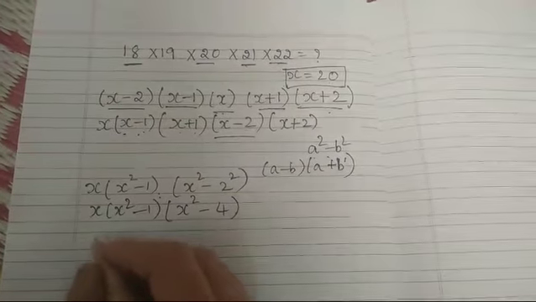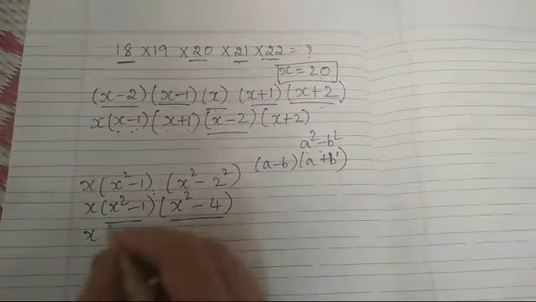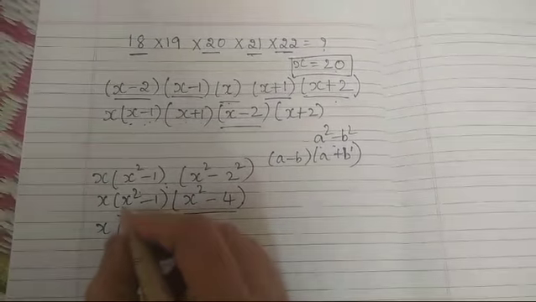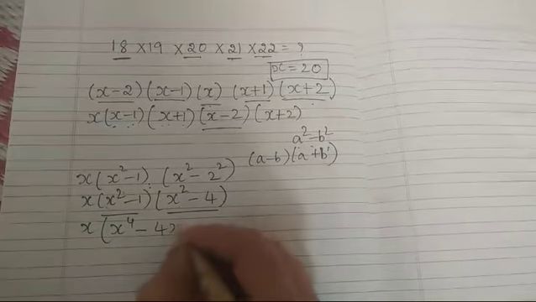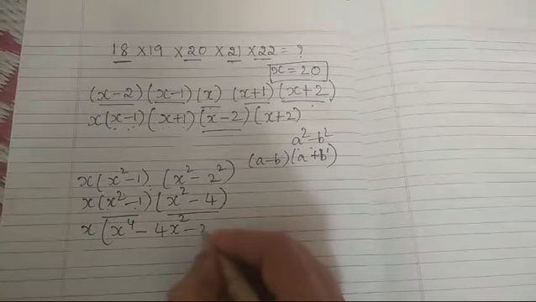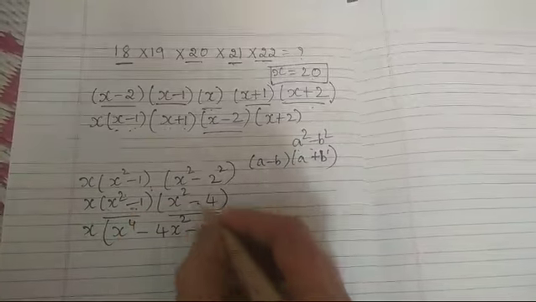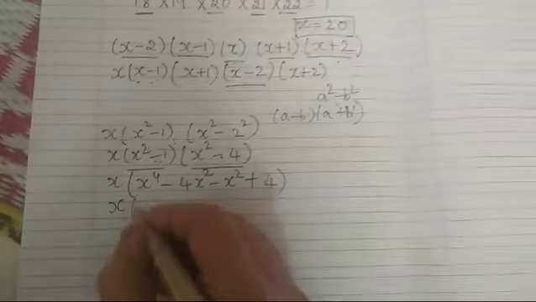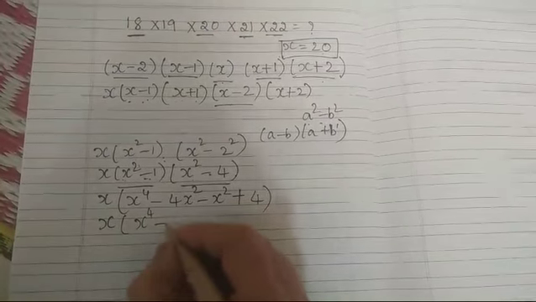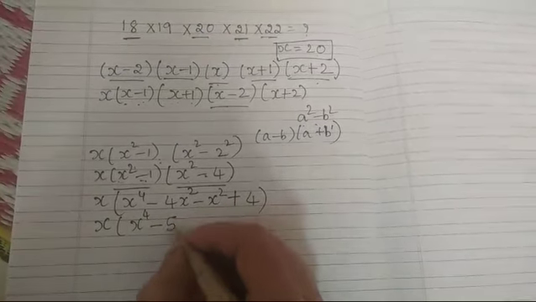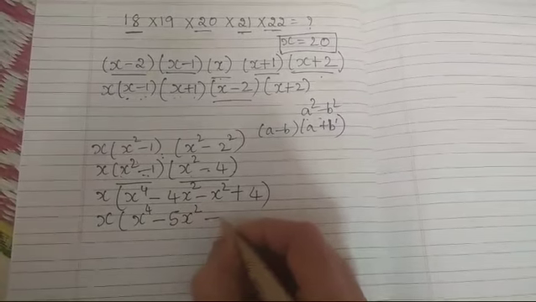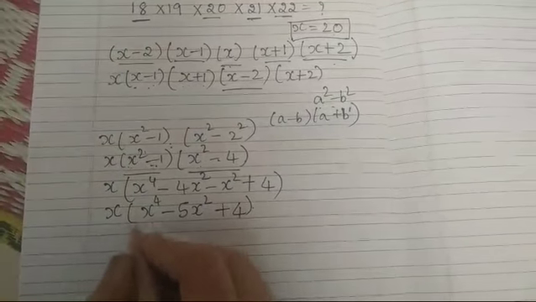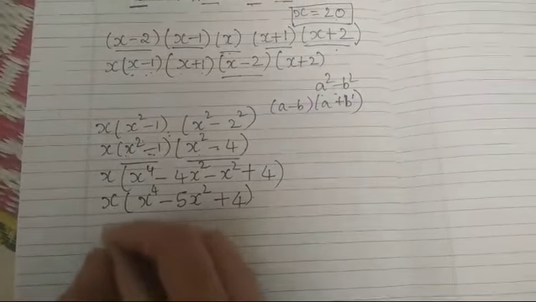Then what we will do, we will multiply these two terms. x square into x square is nothing but x to the power of 4 minus 4x square, then this minus x square, minus into minus is plus, 4 ones is 4. Now x to the power of 4 minus 5x square plus 4. Okay, then now replace the value of x, that is 20.